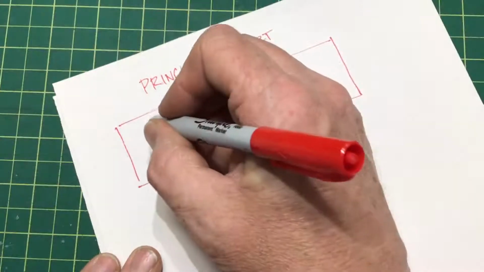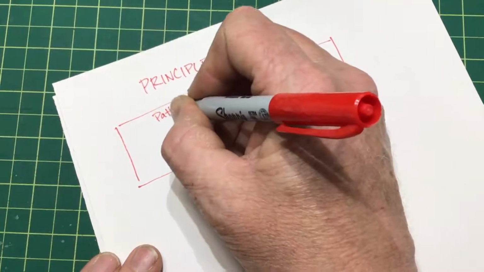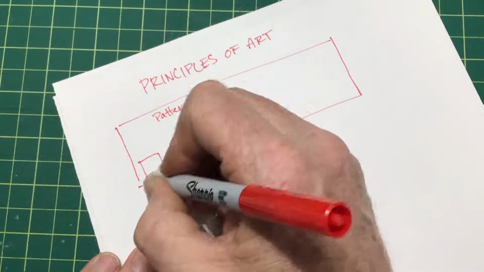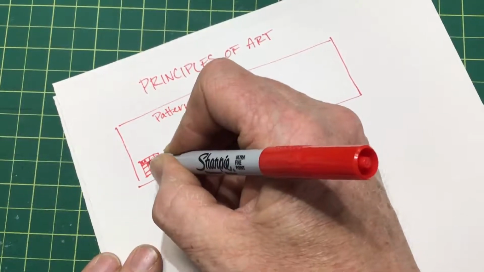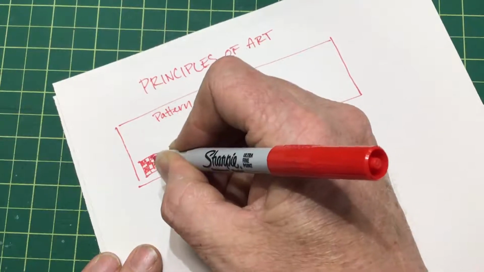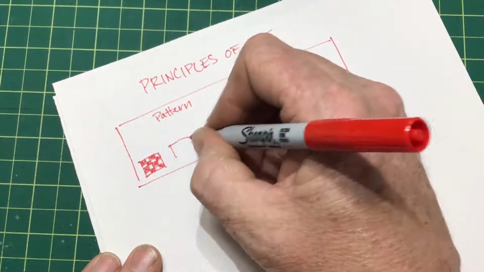So the first word I'm going to give you and define with you is pattern. So pattern, you know what? I think you know this very well. You've all seen a checkerboard pattern, and you've all seen a flower pattern on something.